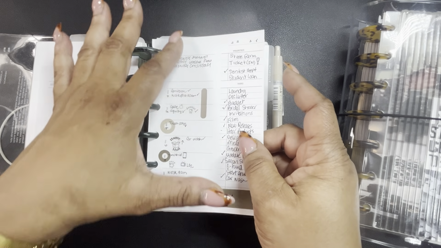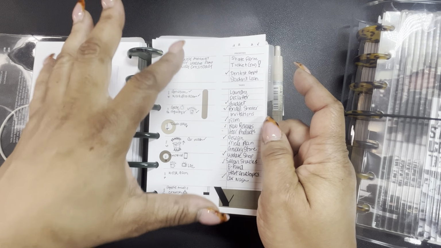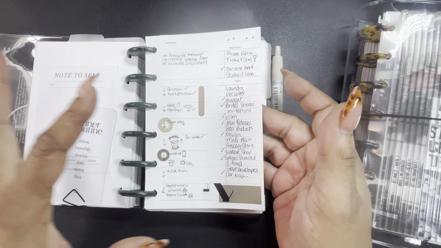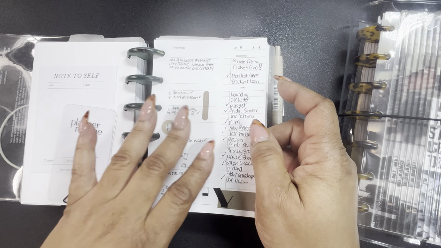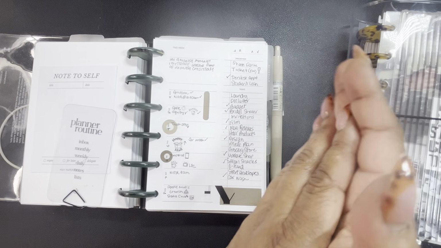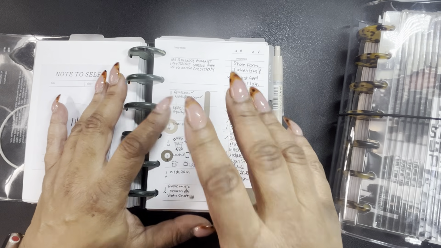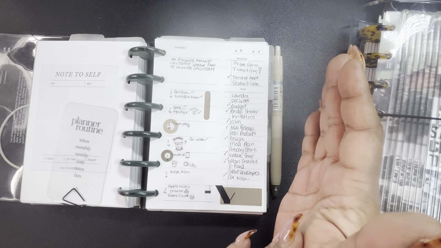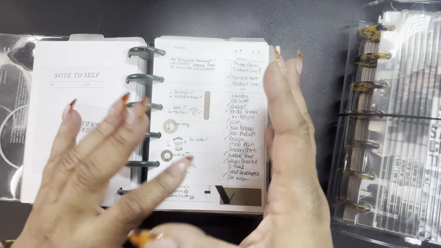So again, this is just in case you just need a highlight of your week. If you just need a running to-do list, again, you can find different types of weeks on a page, different types of weekly inserts. But when you're picking out your weekly inserts, make sure that you are picking out inserts that are going to work for you. Or you can also change, as I said before, you can change your mind. Your life may get busier, and then you may need more.